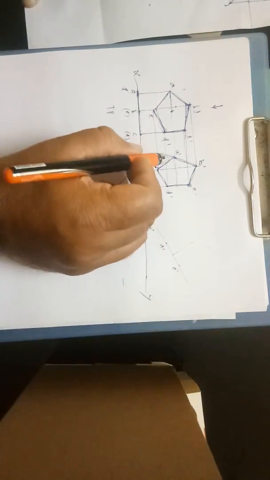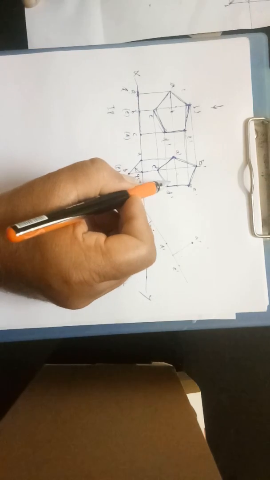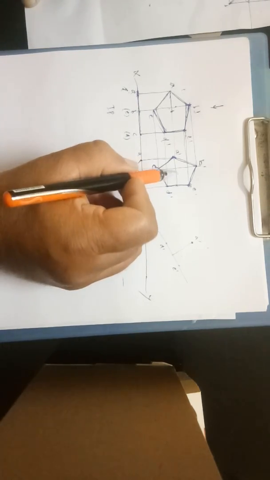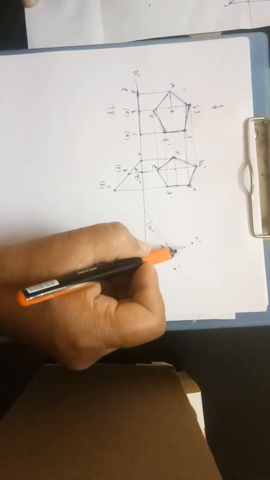The length will be equal to this. Okay, so here we will get the point A dash. How to get E dash and B dash is, see, you measure this distance from here to here and mark it here.